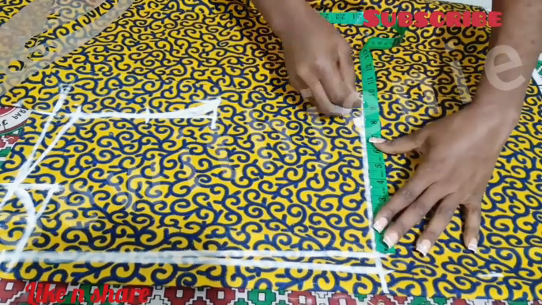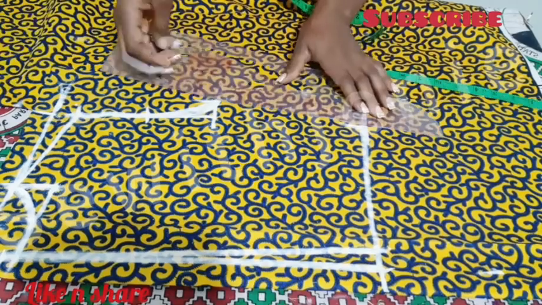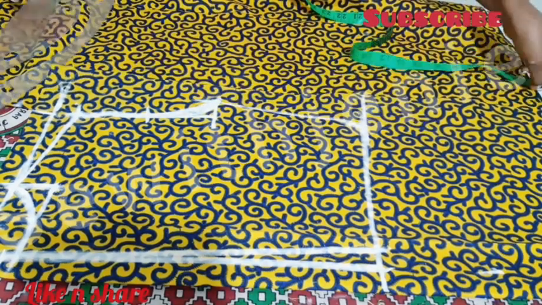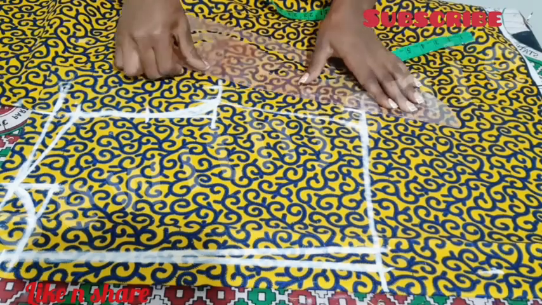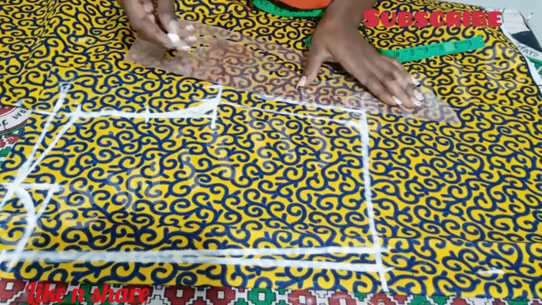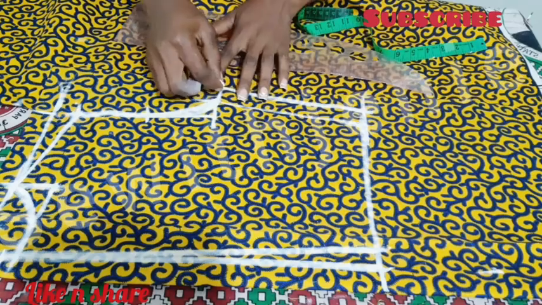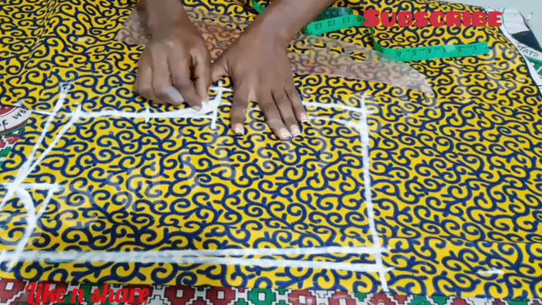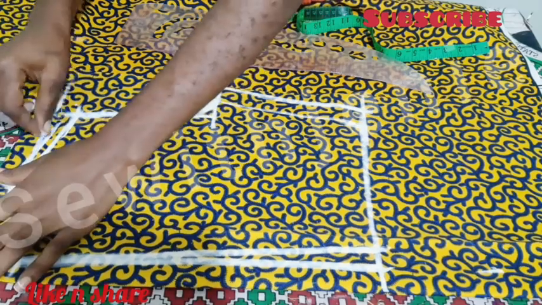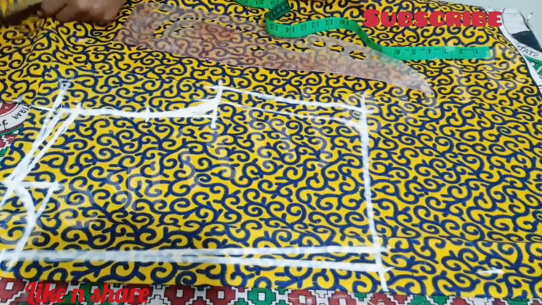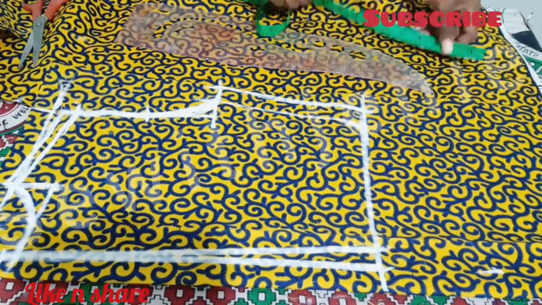Remember, I'm making a free top, it's not a tight one. So now from that 0.75 I went in, I marked my waist measurement and I connected it to the bust point. I marked my 1 inch sewing allowance, that's join allowance, and I connected it also. Now I'm going to remark. So I'm just adding the allowances I added on the shoulder line.